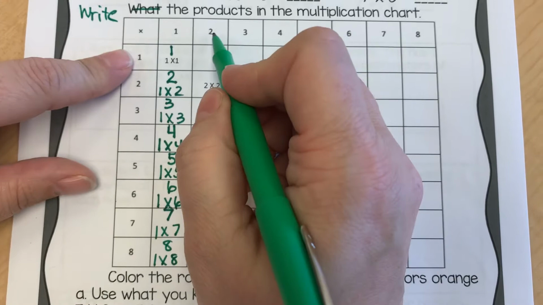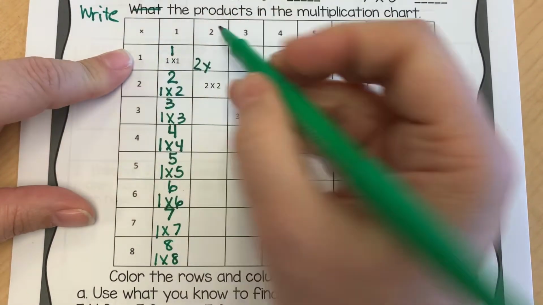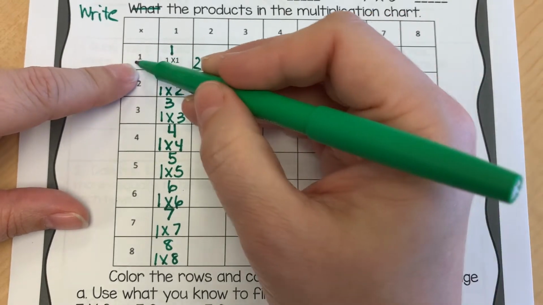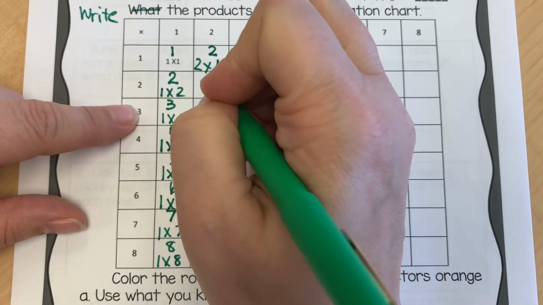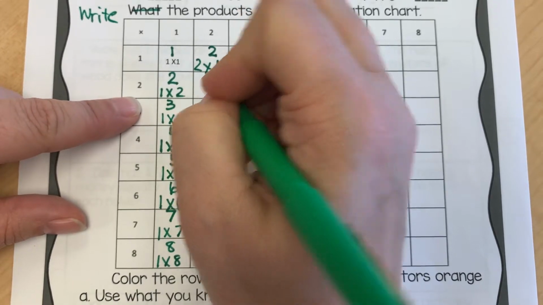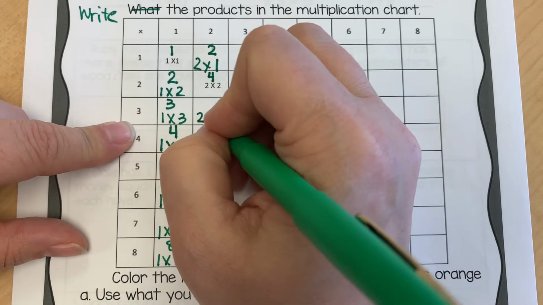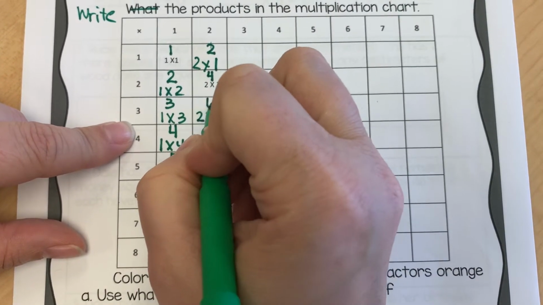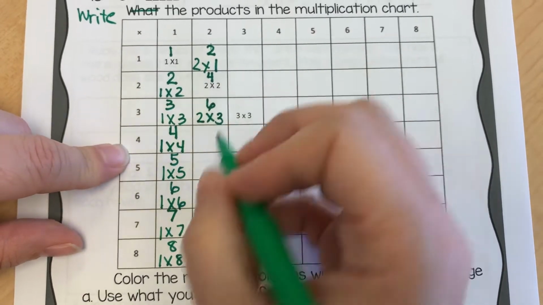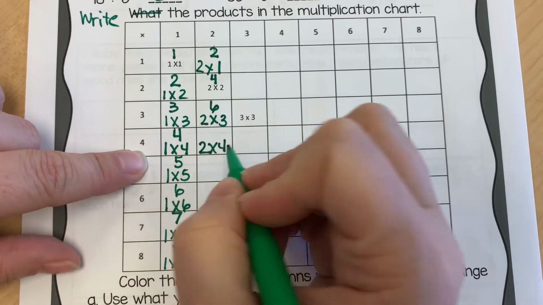So for this one, we're going to go 2 times 2. So it'd be 2 and go over to this number would be 1. 2 times 1, which would be 2. 2 times 2, which would be 4. And we're going to go down here. 2 is my first number, and then across would be 3. 2 times 3, which equals 6. Go down to 2 times 4.